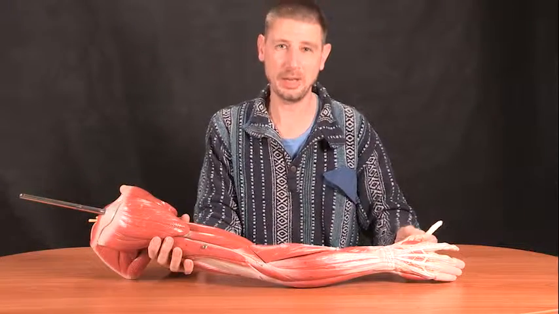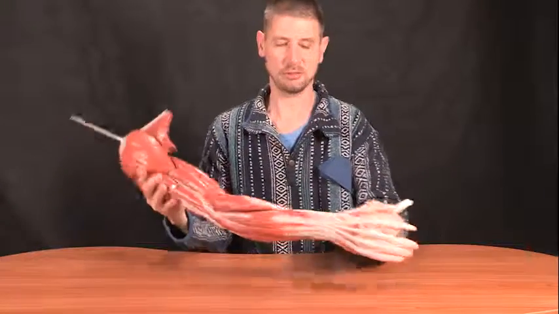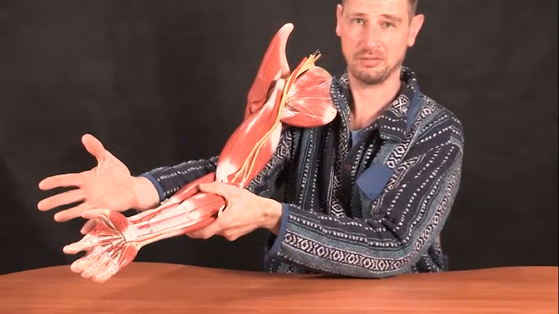Welcome. Here we have an upper limb, and this is a right plastic upper limb model, and you can see it's a right upper limb because you can see the right hand there. You can see the palmar surface is now facing you.